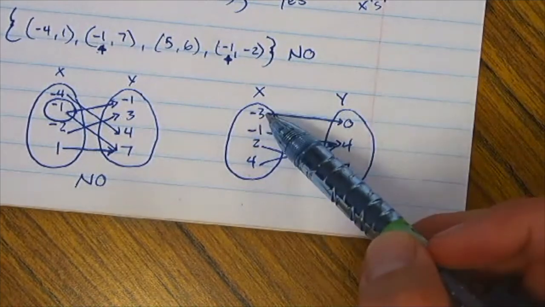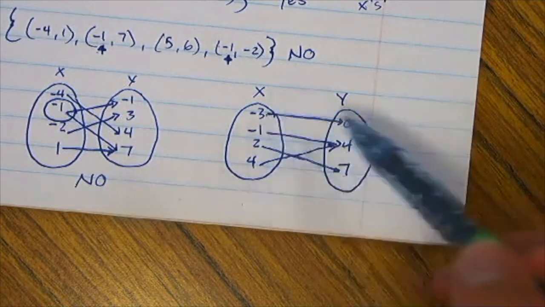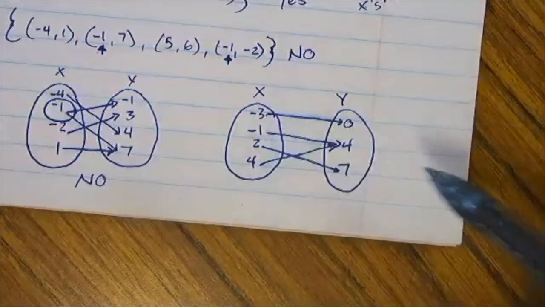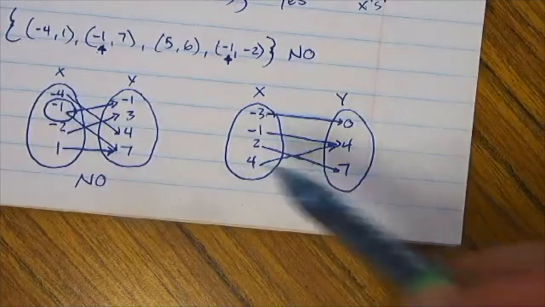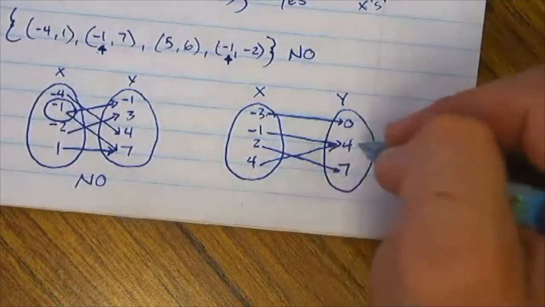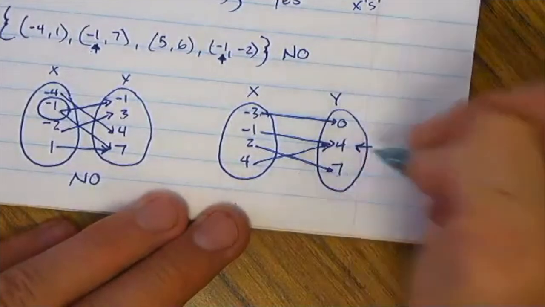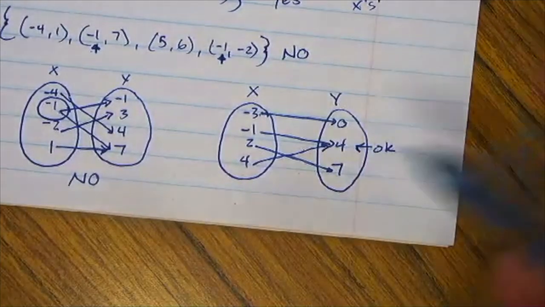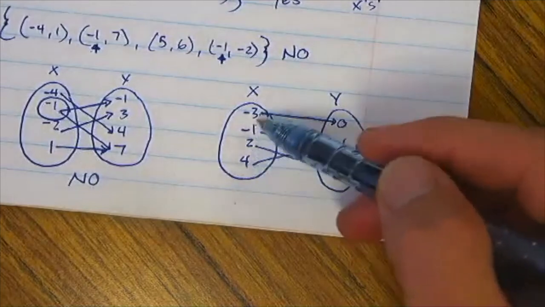So the -3 isn't yielding 2 different numbers. So -3 gives me a 0, -1 gives me a 4, 2 gives me a 7, and 4 gives me a 4. Now, this is okay. We're allowed to have the same output happening because these are unique inputs.